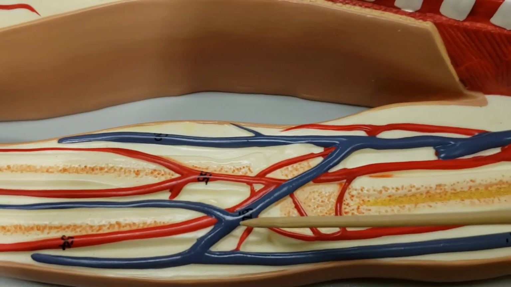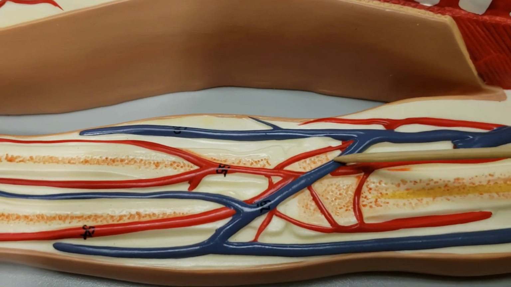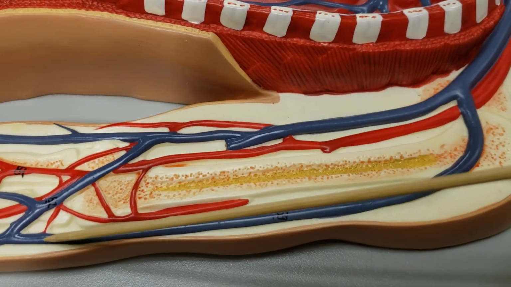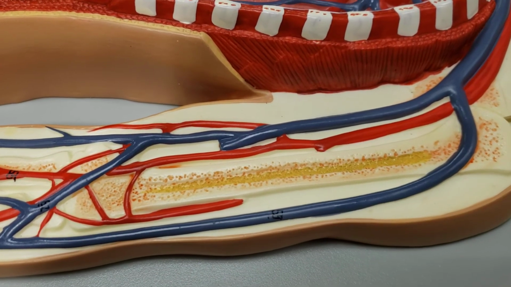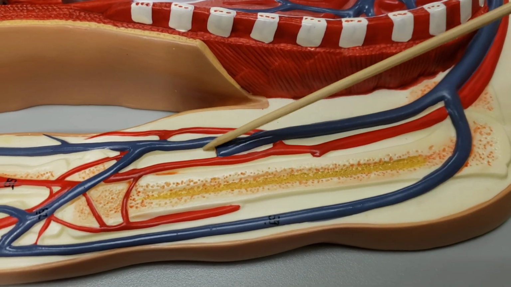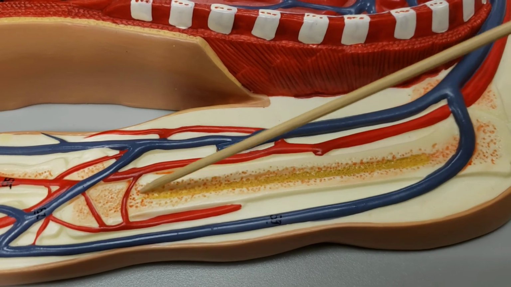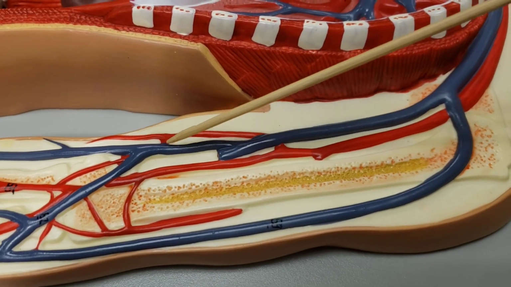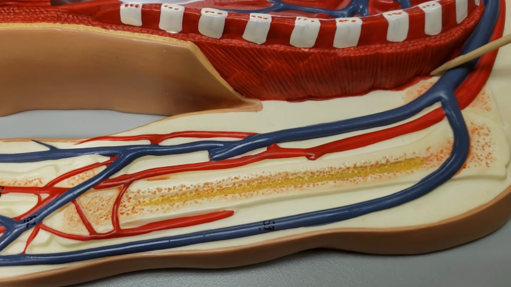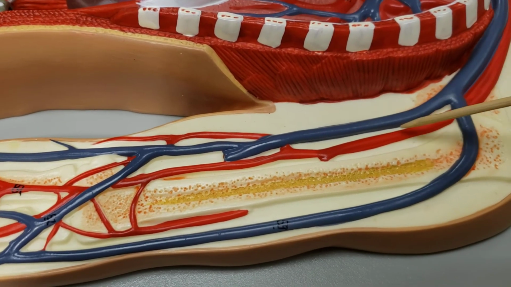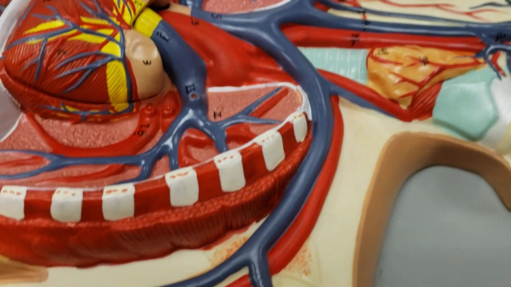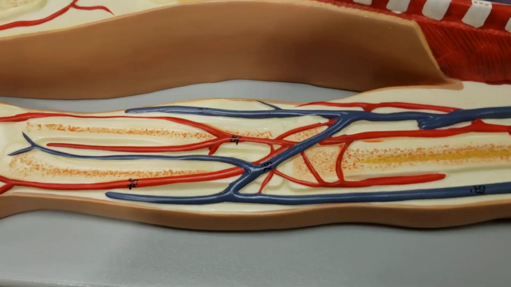Right. So you have median cubital here, and from there you have three major veins in the top part of your arm. You have the cephalic vein along the outside of your arm, basilic vein, which is on the internal structure of your arm, and brachial vein, which is in the middle muscle area. Basilic and brachial meet to become axillary. Axillary and cephalic veins meet to become subclavian. And those would be the arteries and veins of your arms.